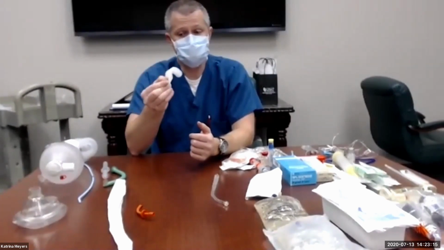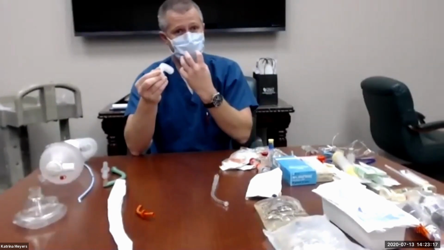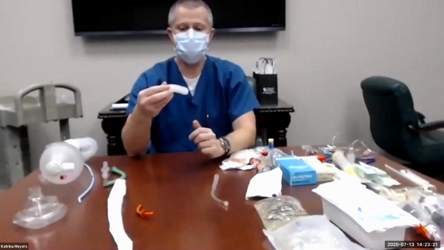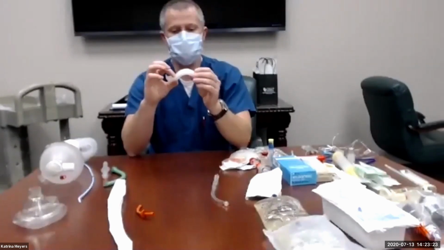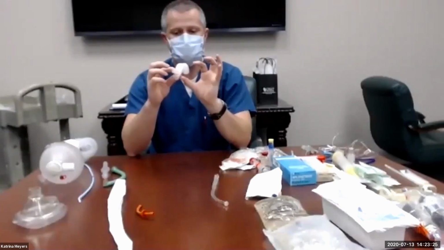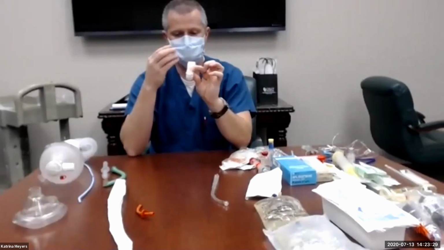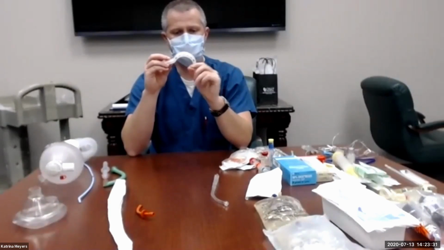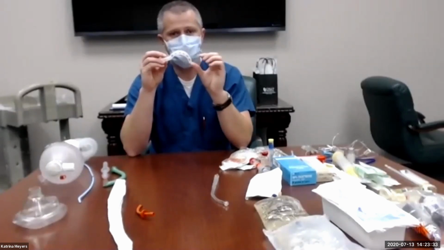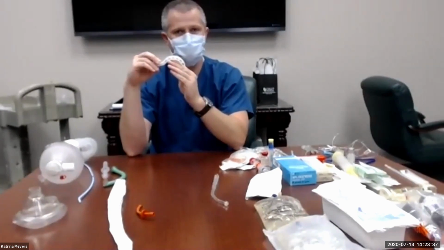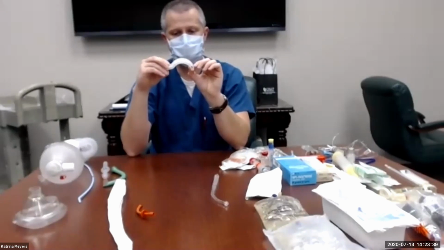This one again goes in the same location of the mouth, just like you would introduce that ET tube. The difference is this is actually going to set between the teeth on the front of the patient, or the anterior aspect of the patient, but it's going to hold the tongue forward. That's to help open that airway. It pulls the tongue forward to open that airway up and keep that patient spontaneously breathing.